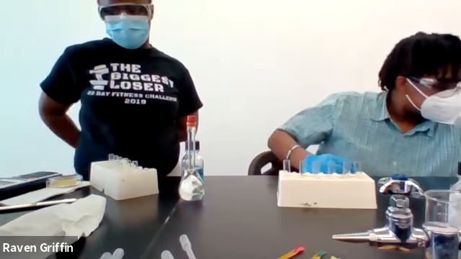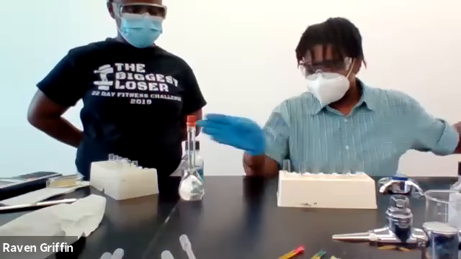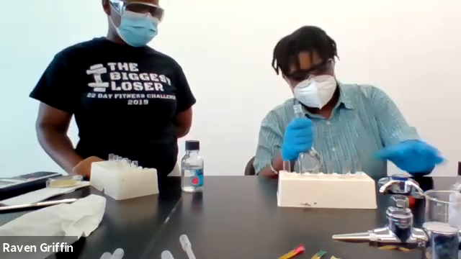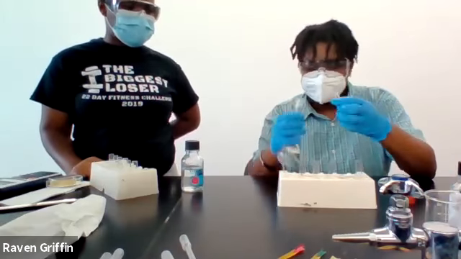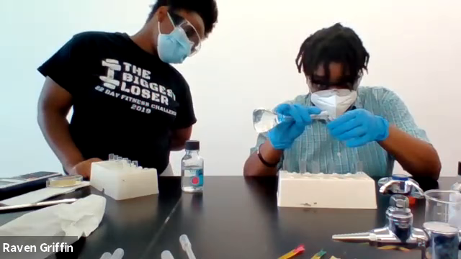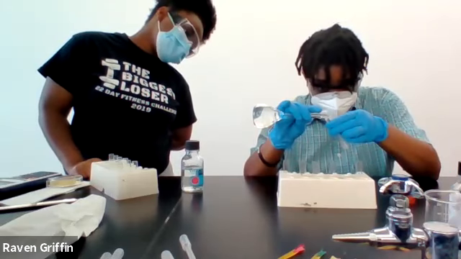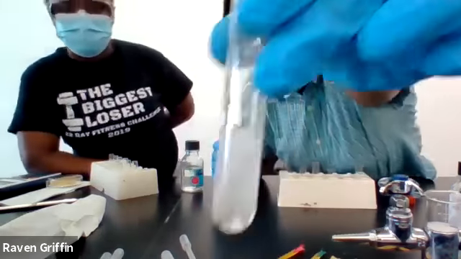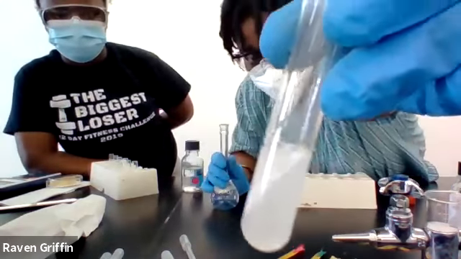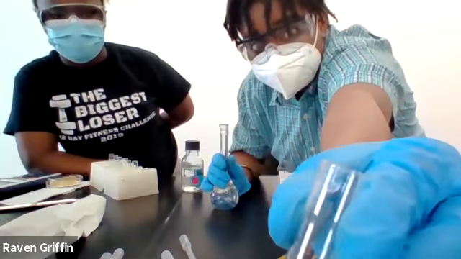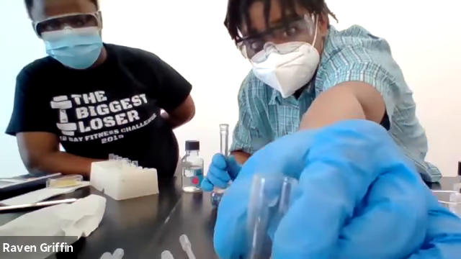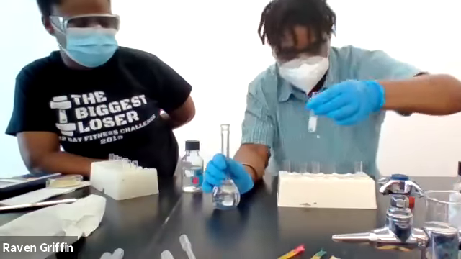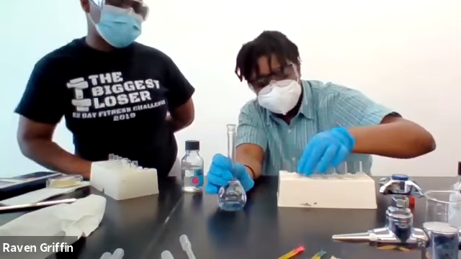So now we're going to do the 3 molar of HCl with each of the two. So first the magnesium. Once again, immediate reaction. You can see that gas coming off, so that's a lot too. Yeah, that was pretty quick.